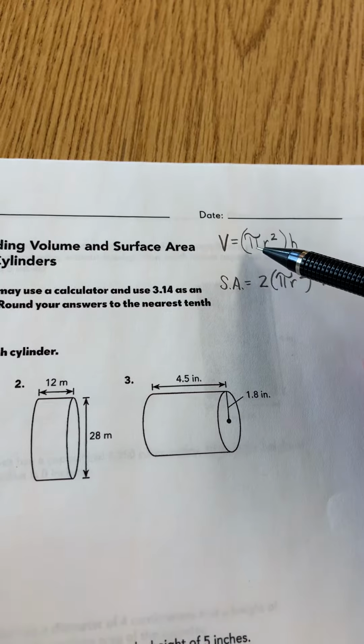Surface area is a little bit more difficult because you've got two circles. You've got a base on the bottom and a base on the top, and they match. So pi r squared is the area of the circle. We've got two of them. We've got a bottom and a top, and they're identical, so we would have to multiply it by 2.